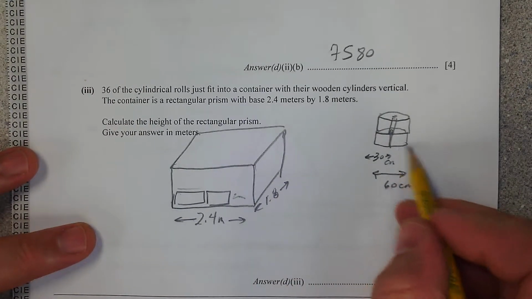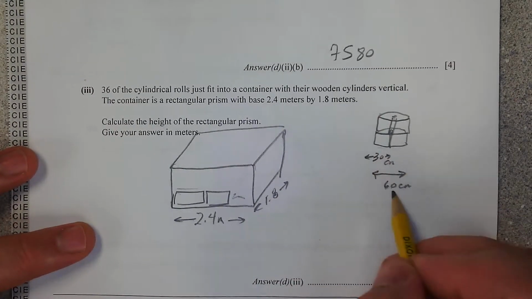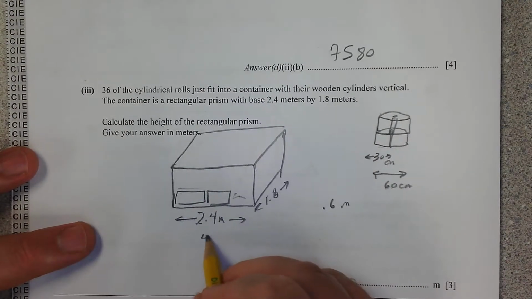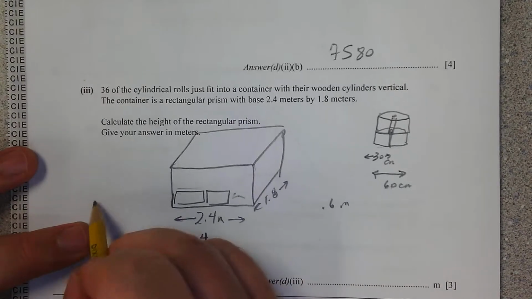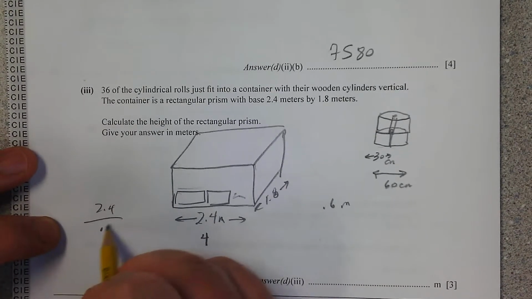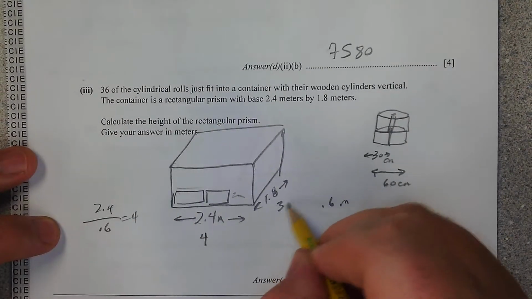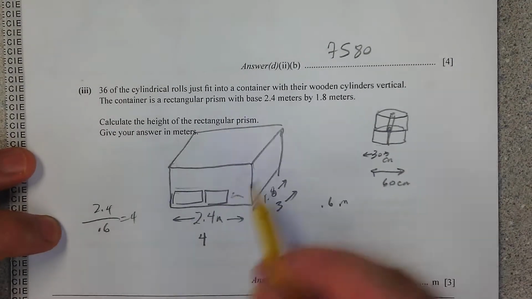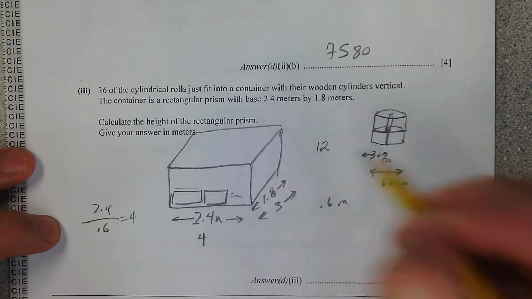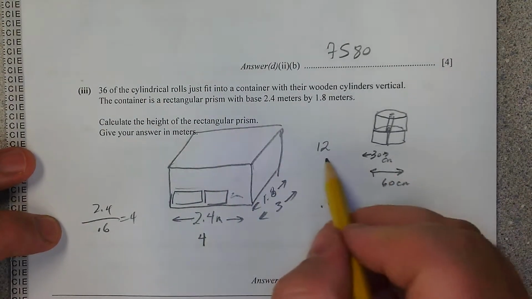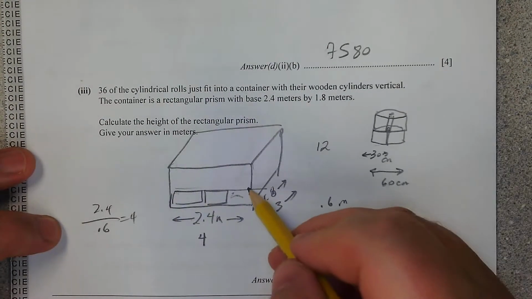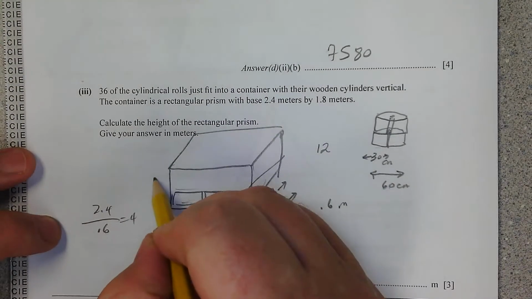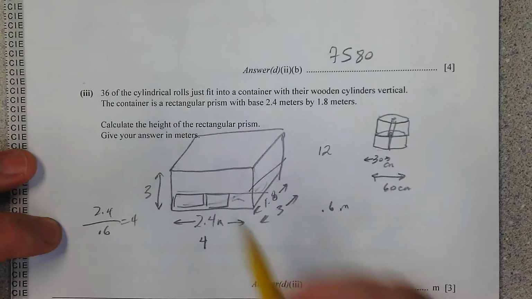If the diameter is 60 centimeters, and that's 0.6 meters, then 4 of them fit here, because 2.4 divided by 0.6 is 4, right? And there's 3 here. Do you see? There's 4 by 3. So that means one layer has 12. There's 12 total in the bottom. There's 36 total, so that means that they're going to be 3 high, right?